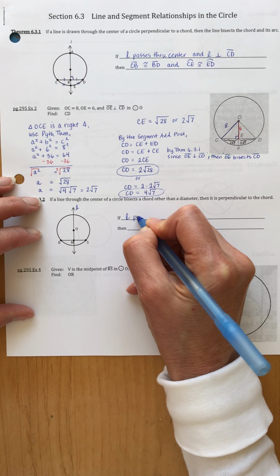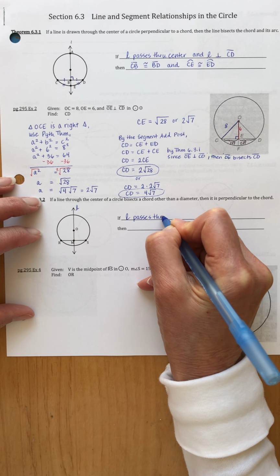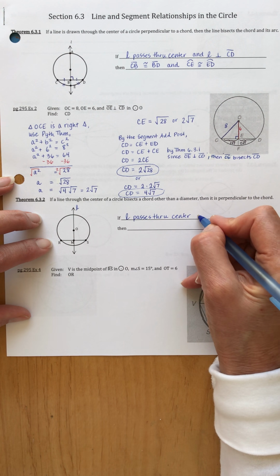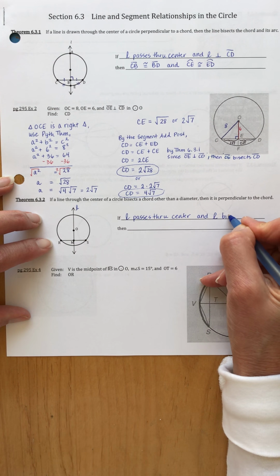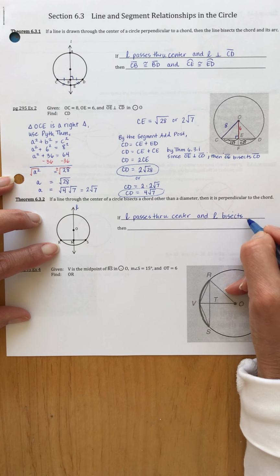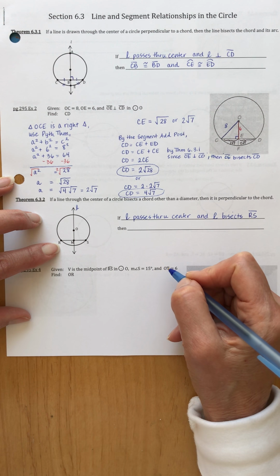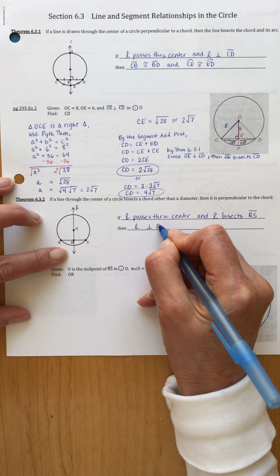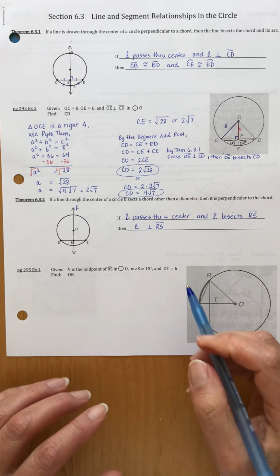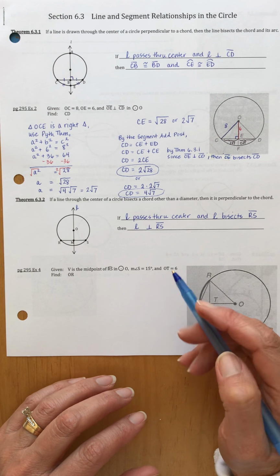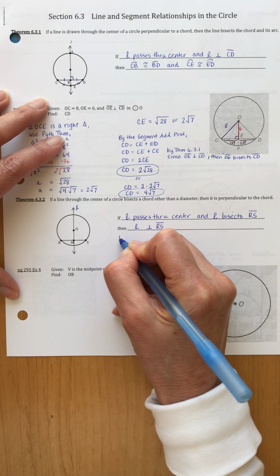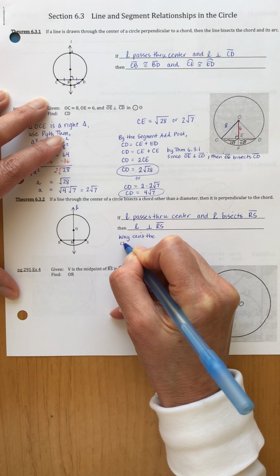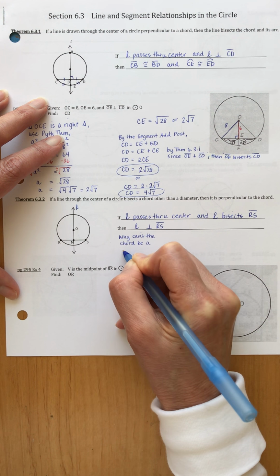All right, so let's try to write that. If L passes through the center, and L bisects this chord RS, then what can we say? We can say that L is perpendicular to the chord RS. All right, so you may be wondering, why can't it be the diameter? Well, let's take a look at a picture. So why can't the chord be a diameter?